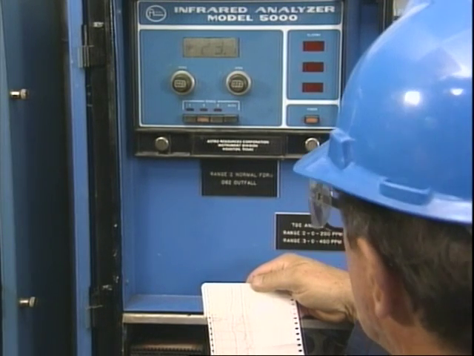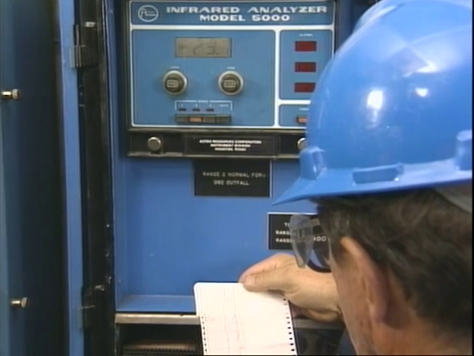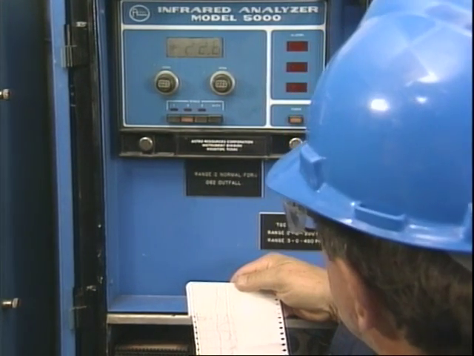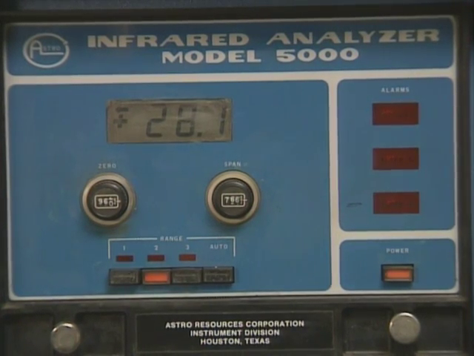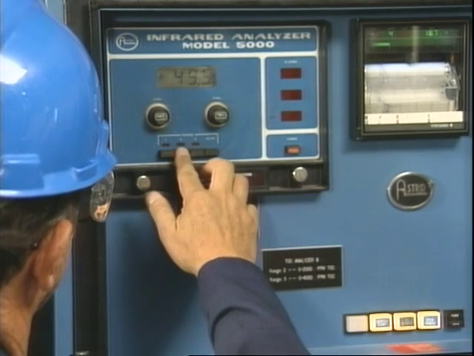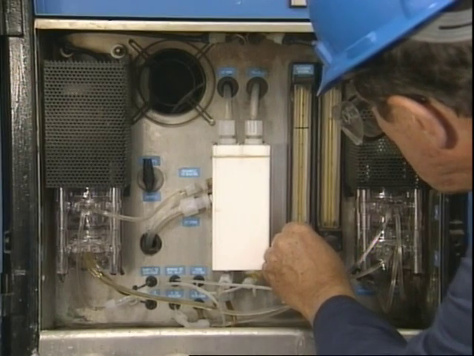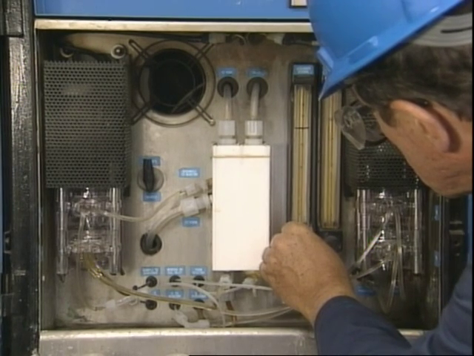The analyzer should be calibrated on a periodic basis and after maintenance. Since process changes, environmental changes, or element aging can cause analyzer readings to drift, it's important to check whether the readings are still valid. These checks include zeroing the analyzer and adjusting the span. For this analyzer, sample pump flow is checked to ensure the proper amount of sample is drawn into the sample cell.